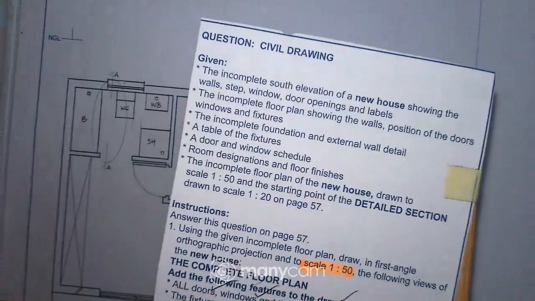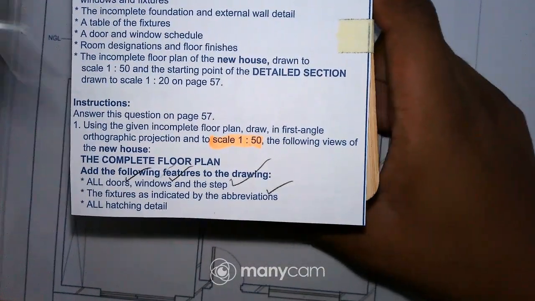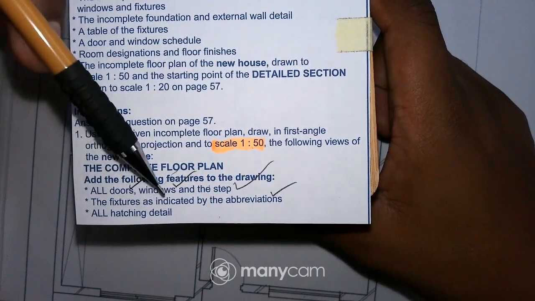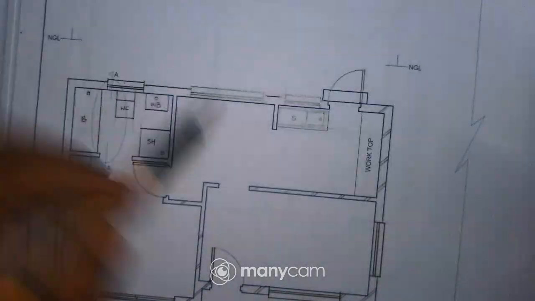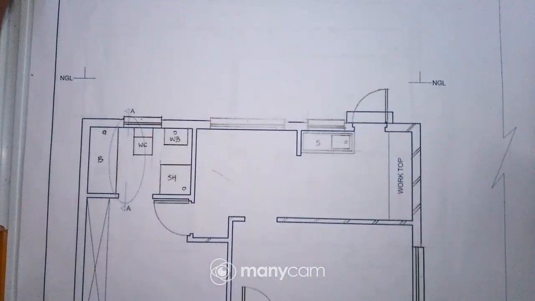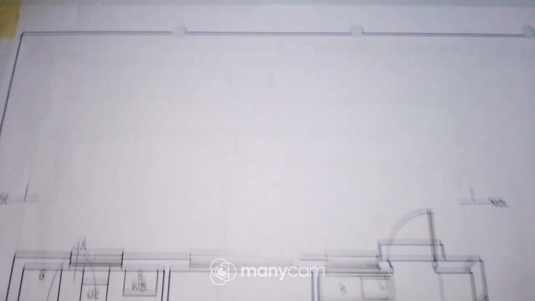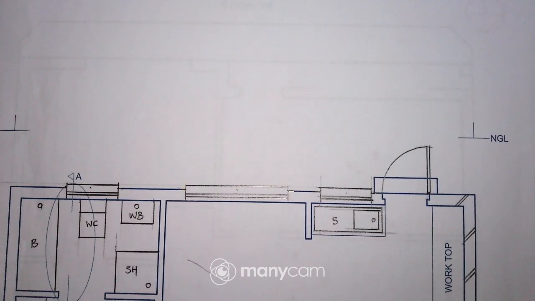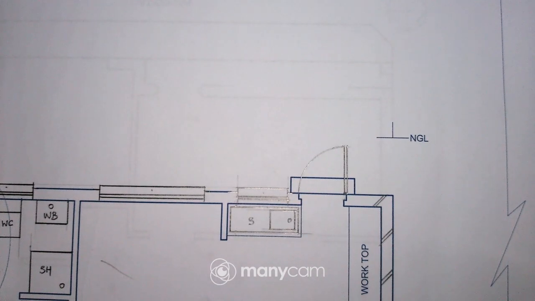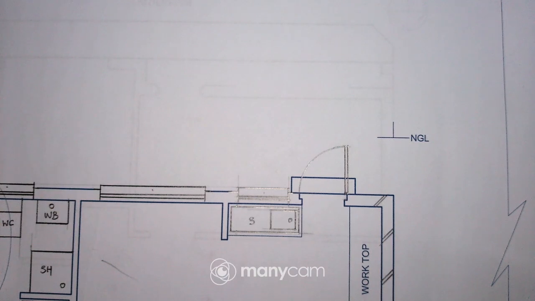Sorry about that again. I added all the doors, I marked off the doors, and then I had to add the windows. The windows I added. Let me just show you the detail. Let me move it a little bit. Let's look at this window.